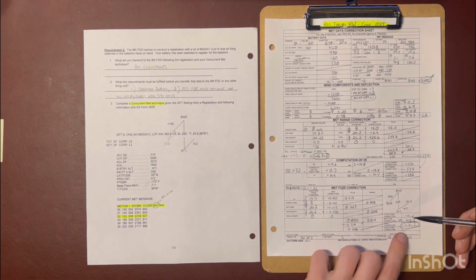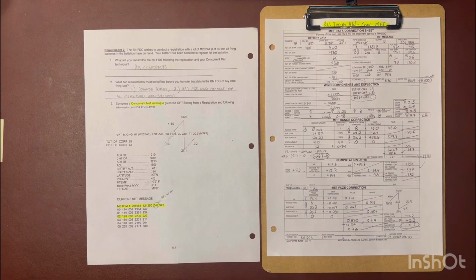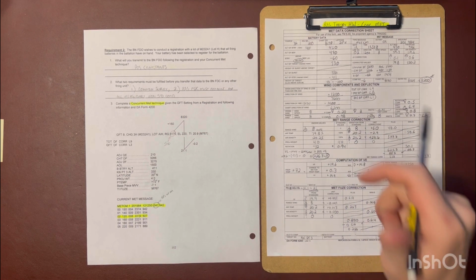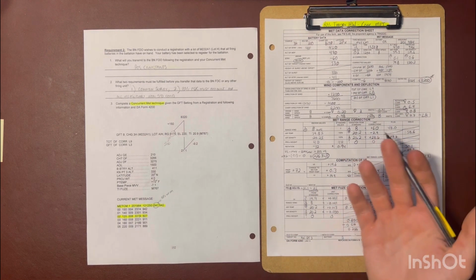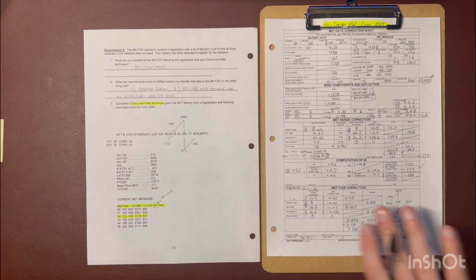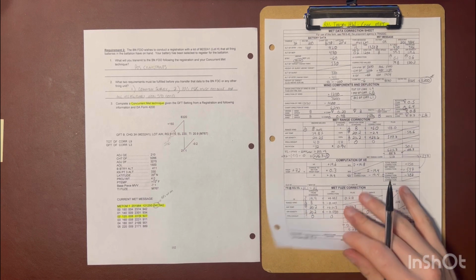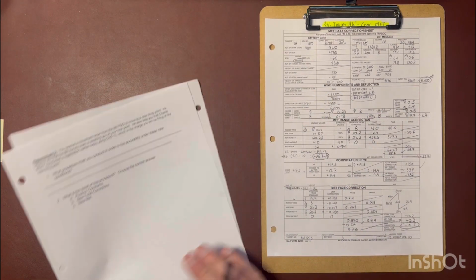And then down here, my pos fuse correction is negative 0.5. Something is affecting the height of burst of my fuses. I don't know what it is. I can't identify it, but I can quantify it. And I can quantify that as subtracting 1/2 of a second from every time fuse that I shoot. And then I can transfer that over to my adjacent unit. So that's my concurrent met technique. So let's go ahead and finish up the homework with requirement 3.